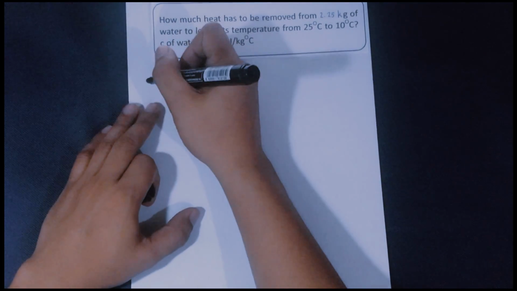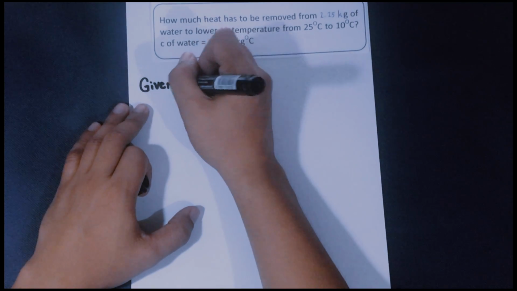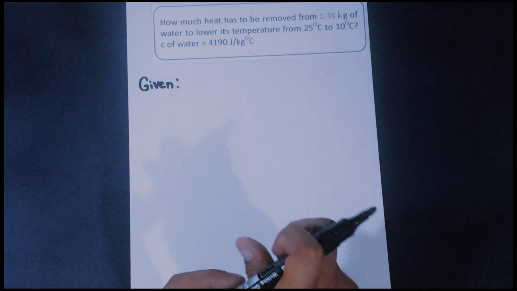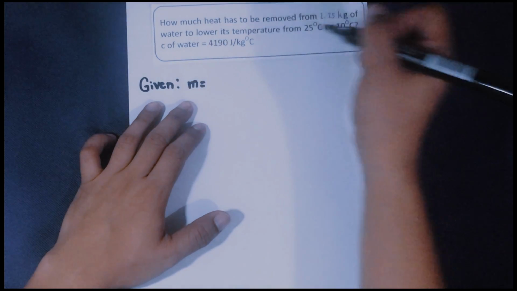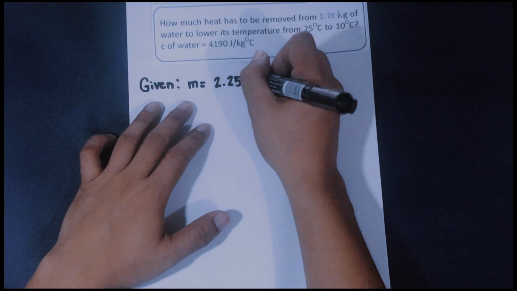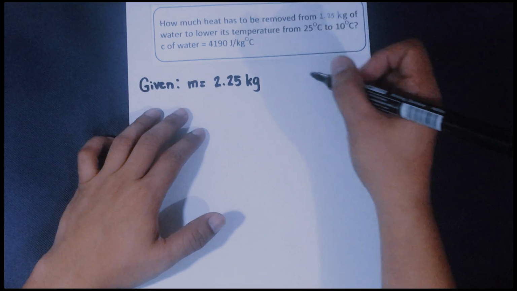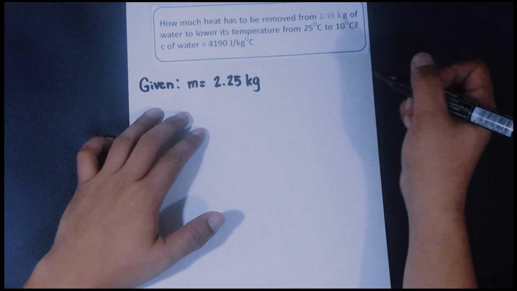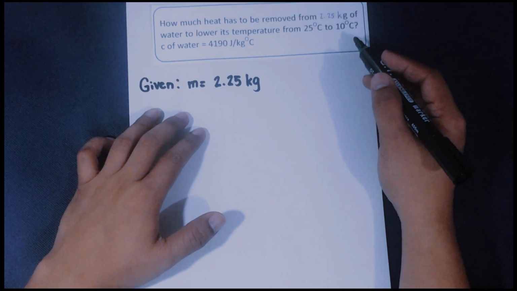So from the question, the given are as follows. We have the mass of the substance, which is 2.25 kilograms. And the initial temperature is 25 degrees Celsius. The final temperature is 10 degrees Celsius.